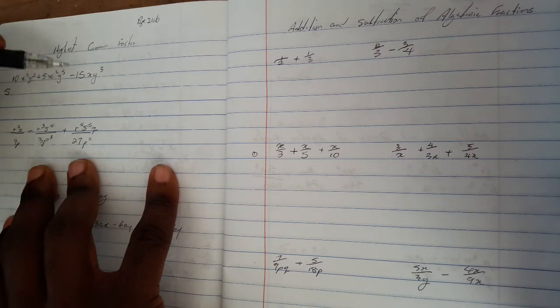For x, x is common. This has the lowest power. For y, y squared is common. So how do we know what goes here? We divide.